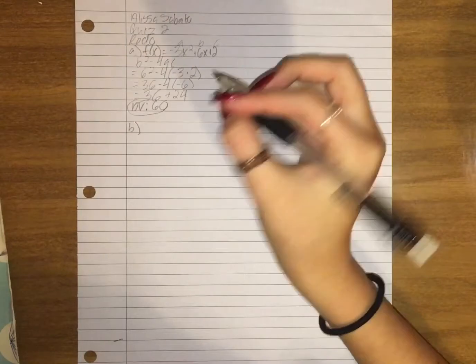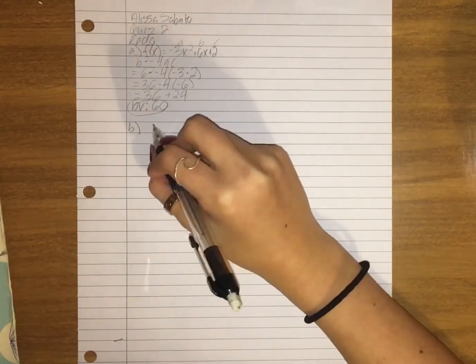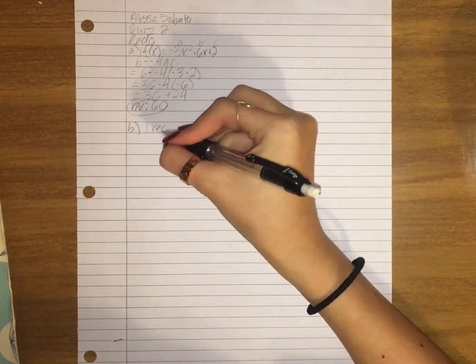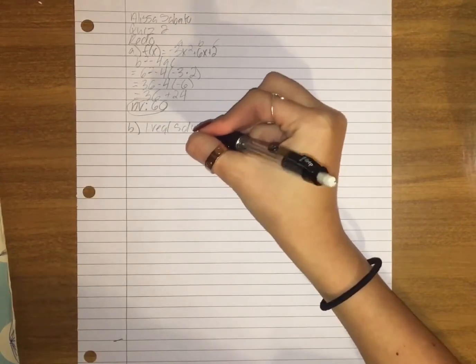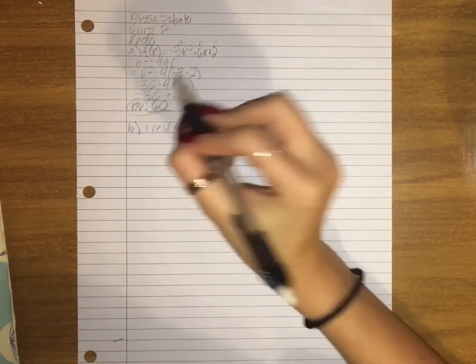Then we're asked to figure out what type of solution it is, and it would be one real solution since we only have one answer.